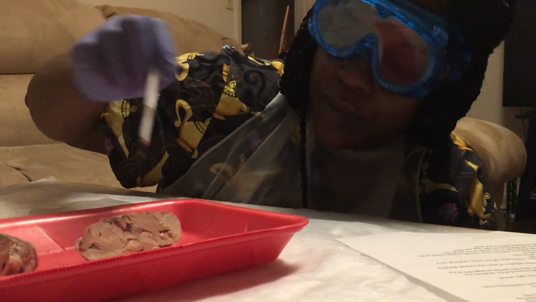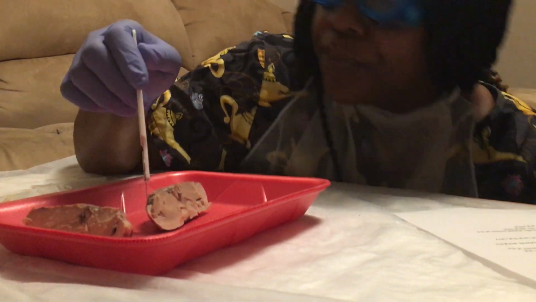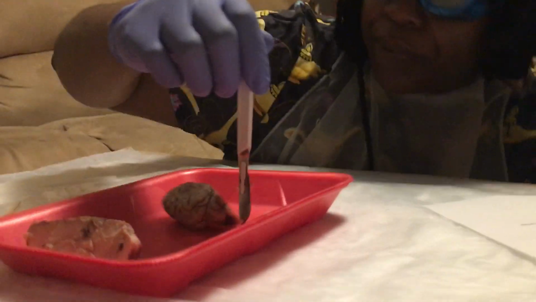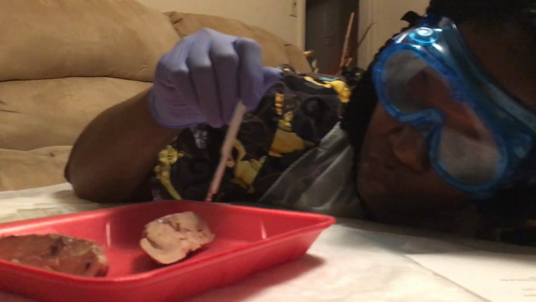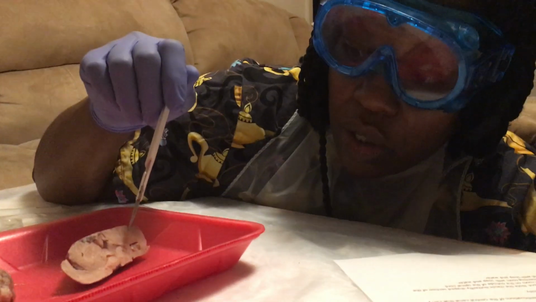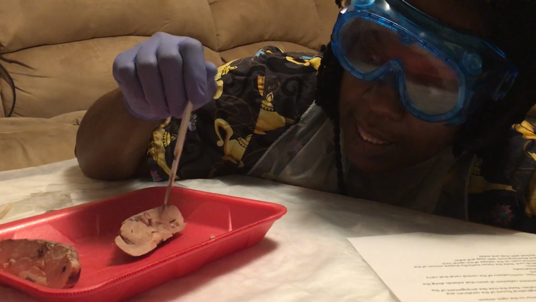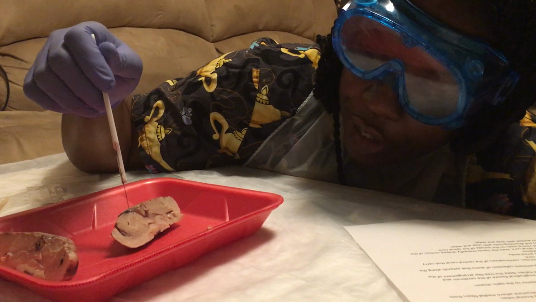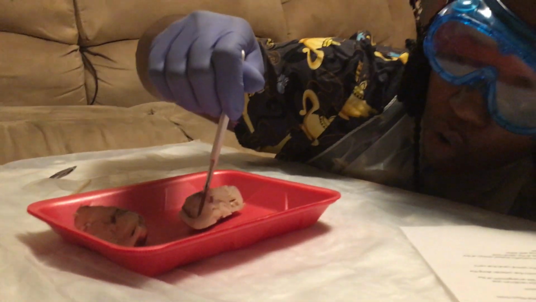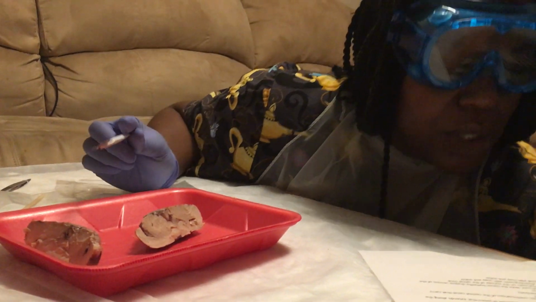Identify the lateral, third, and fourth ventricles. Okay. Let me make sure I got this right. That's the back end. Okay. Where the corpus callosum is, the space here, that would be the lateral ventricle. And then this is the third ventricle, and this is the fourth ventricle. Okay.